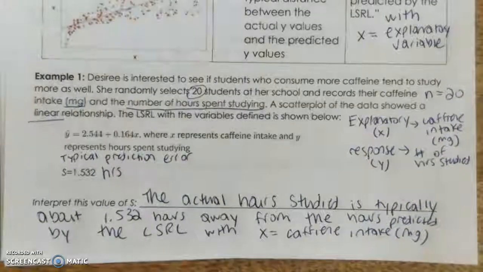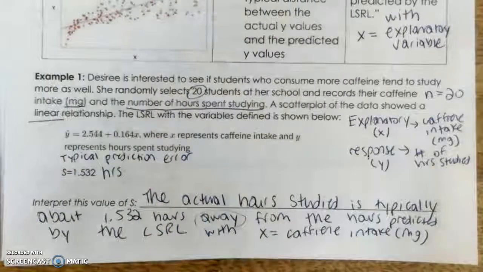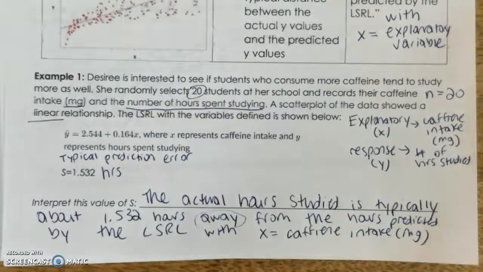All right, now the word that's important that I want to talk about here is the word away. So the actual hours studied is typically about 1.532 hours away from what was predicted by our model. So does that mean above, below? Could it mean both? We never want to say above or below when we're interpreting the standard deviation because the standard deviation could be above or below, right?